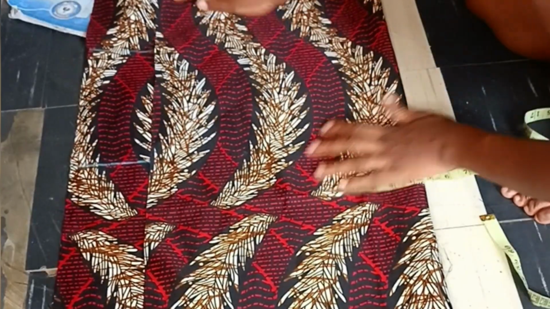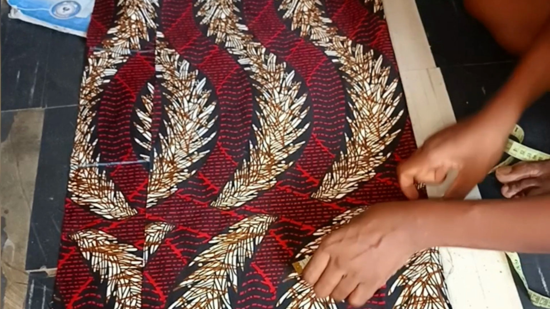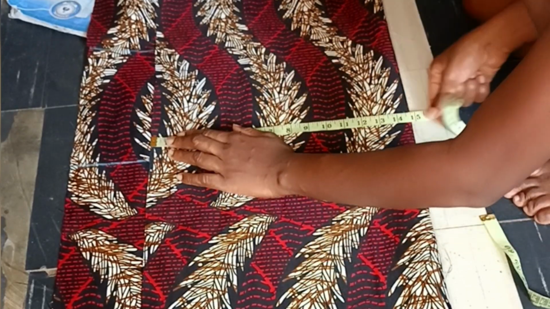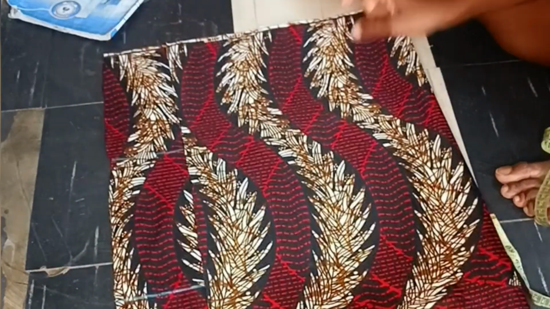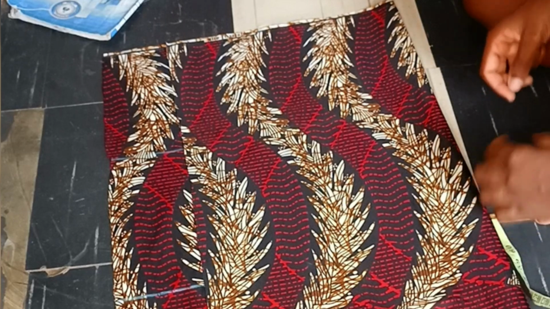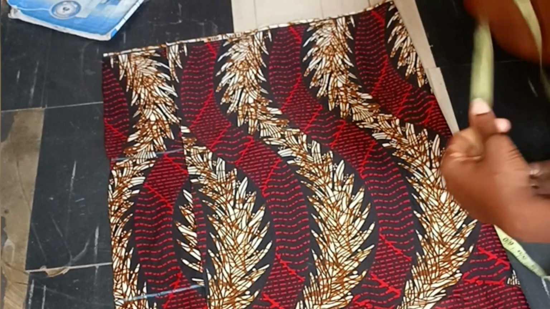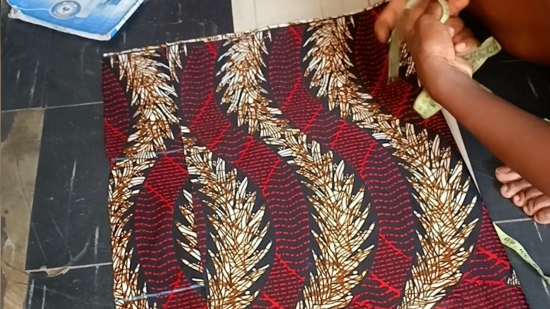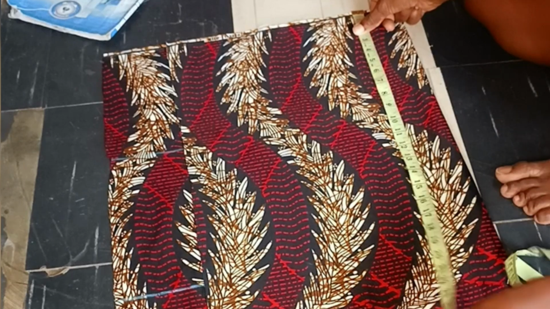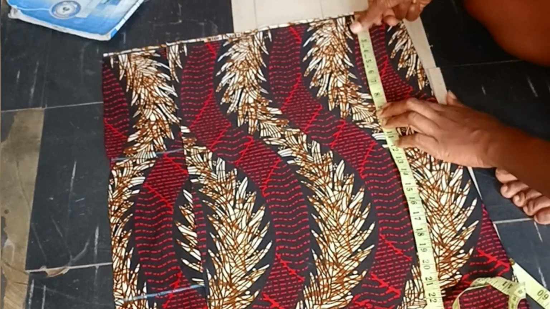So guys, firstly, we fold your fabric, let it be 15 inches on fold. That is because of allowance. When you're adding allowance, let it be 15 inches minimum on fold, depending on the size you're working with.